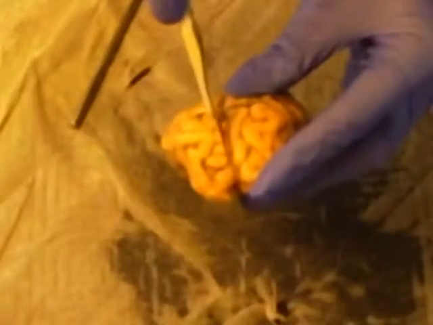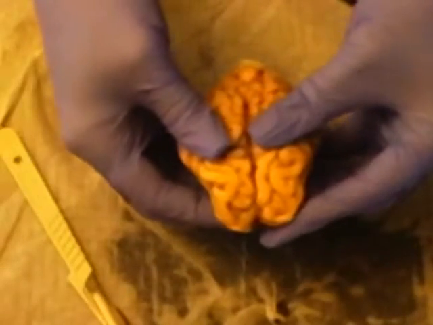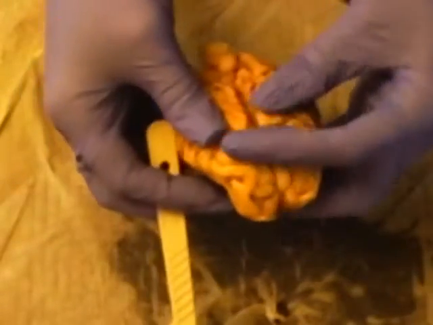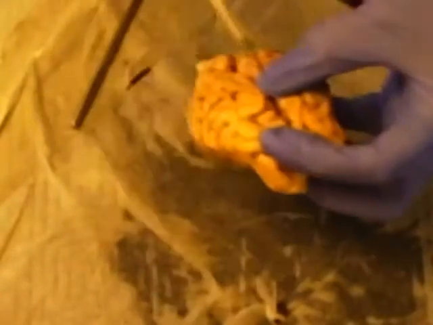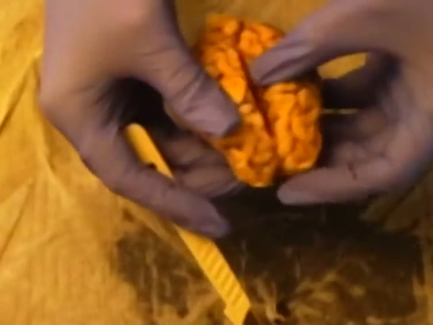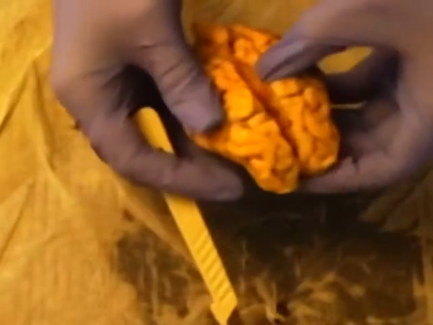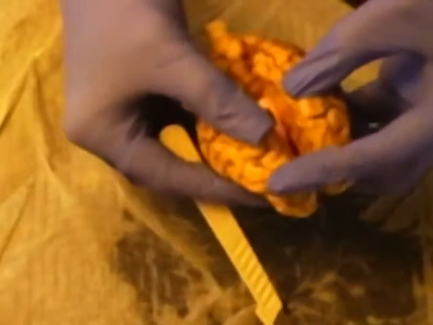So now we're going to gently separate the hemispheres, left from right, hopefully without cutting our fingers off. Very, very gently, without destroying the tissue internally. Get in there. Okay, right there.